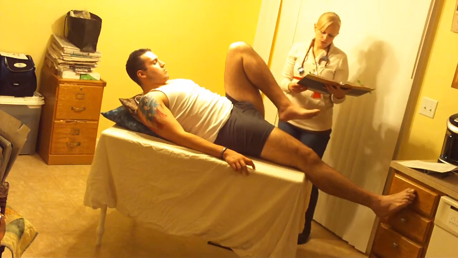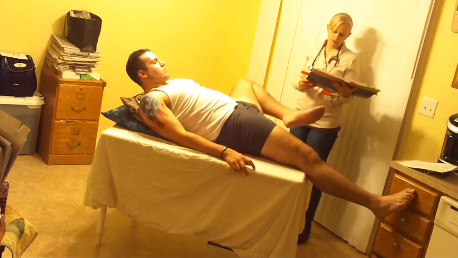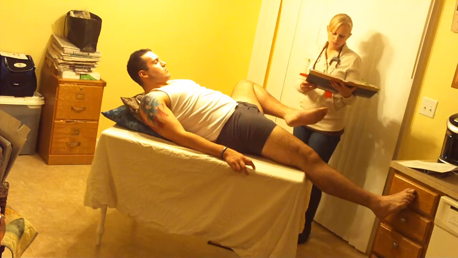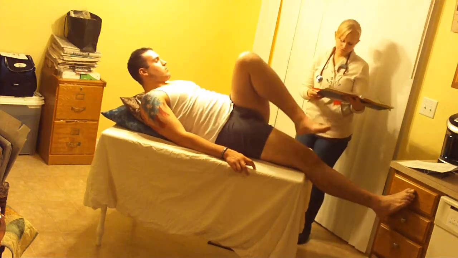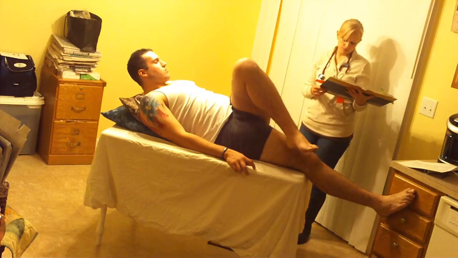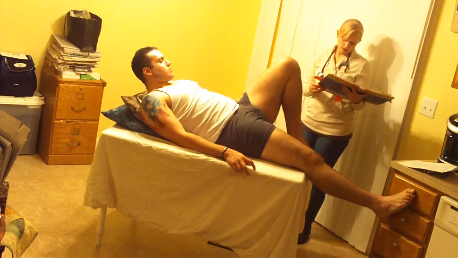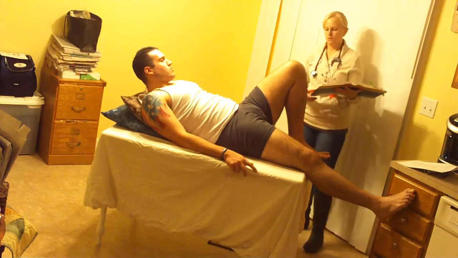Now can you move your lower leg away from the midline, down over the side of the table? Very good. And move your lower leg away from the midline, so towards the other side. Okay. And then bend your knee and turn your lower leg and foot across the midline.